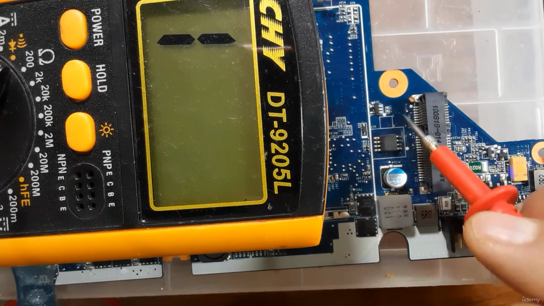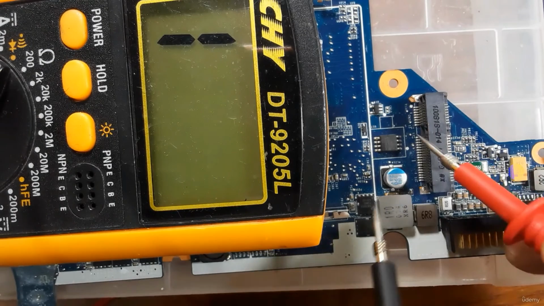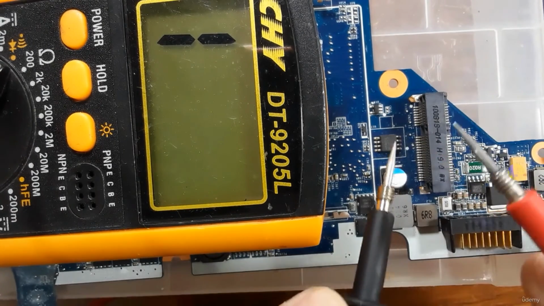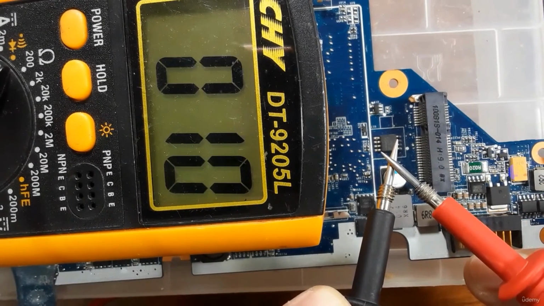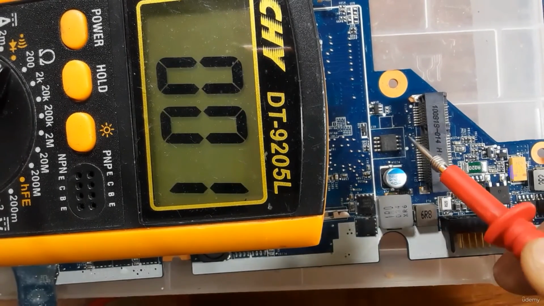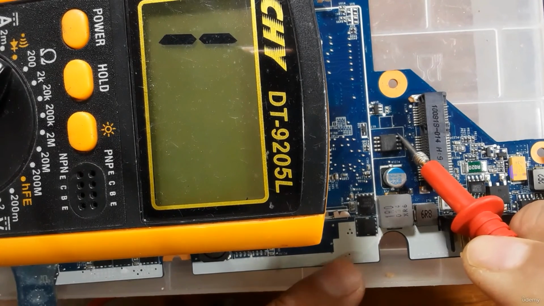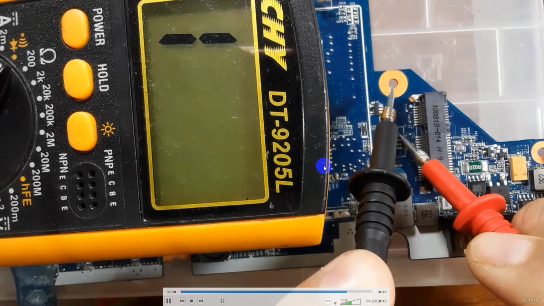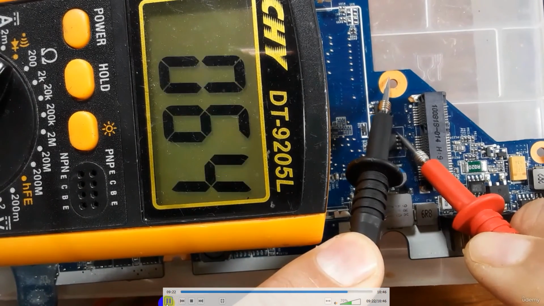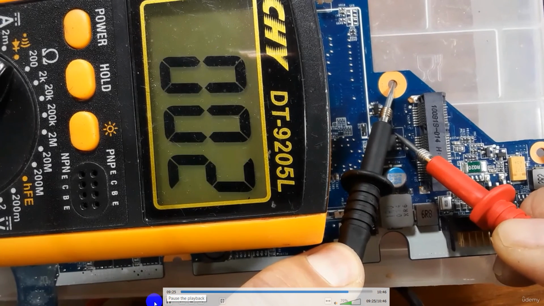Always the pin number 4 is connected to the ground. So let's check pin number 4. As you can see here, let's check first the continuity. The continuity is set correctly. So I will put the red probe in the pin number 4 and then the other probe in the ground, as you can see.